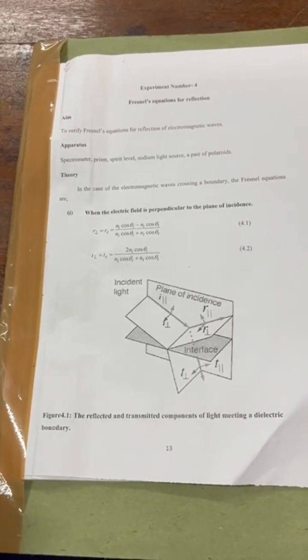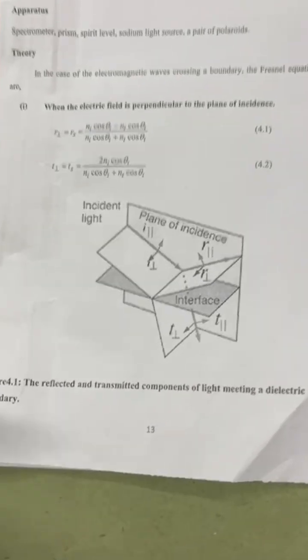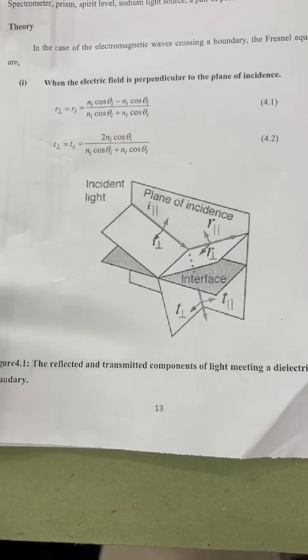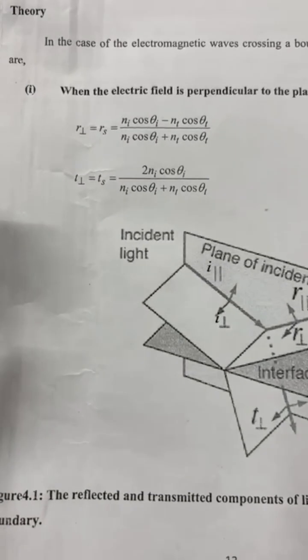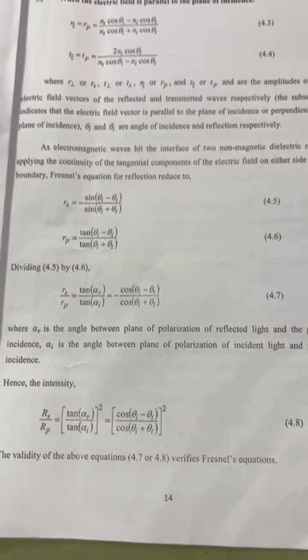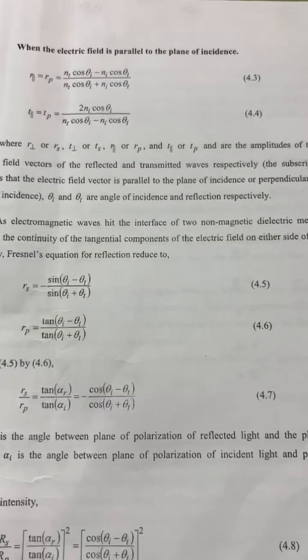Okay, let's see the theory. In the case of electromagnetic waves crossing a boundary, there are two Fresnel's equations. First, we use this formula when the electric field is perpendicular to the plane of incidence. For the other case, when the electric field is parallel to the plane of incidence, we use the second formula, which is R parallel.